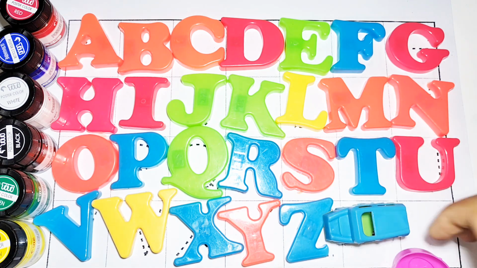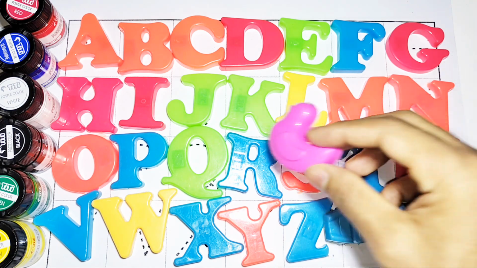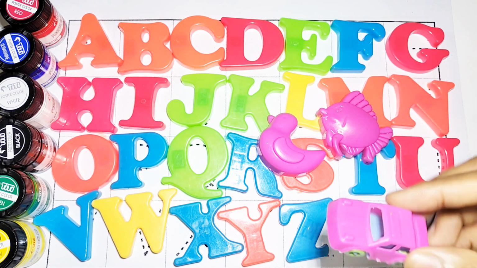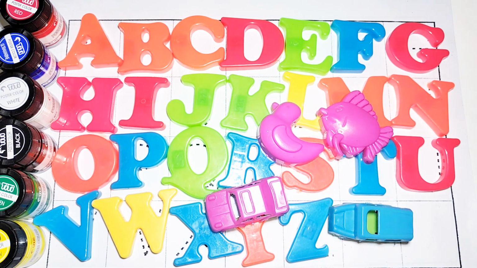Van. Duck. The next one is fish. And the last one is private car.